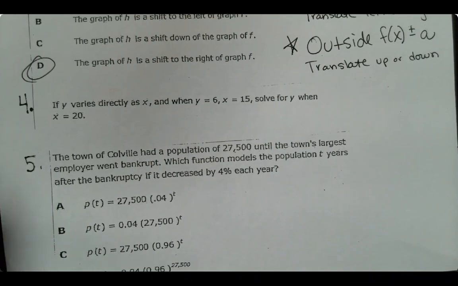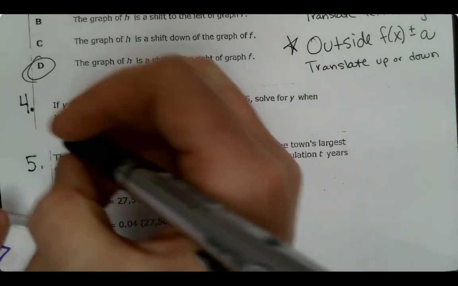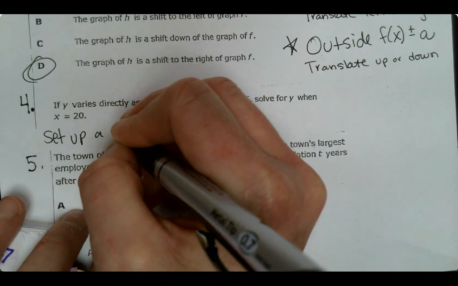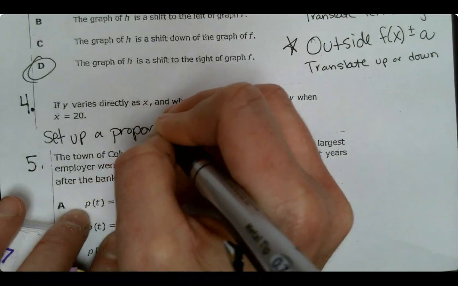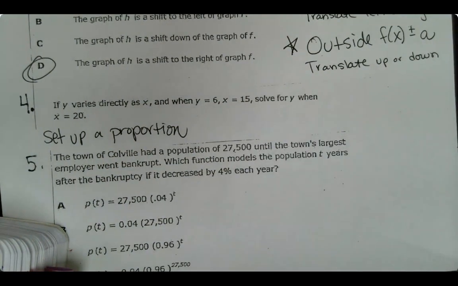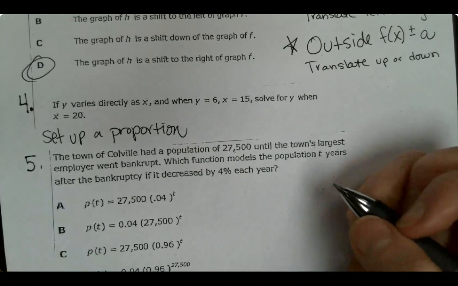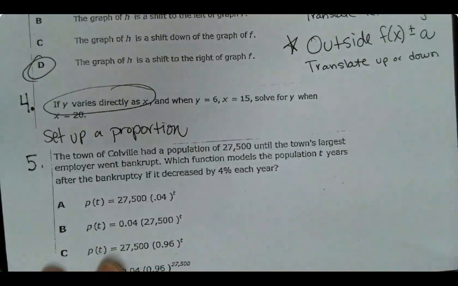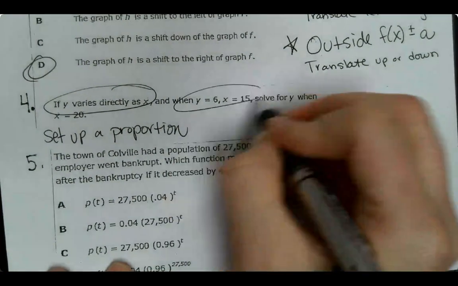What do we set up? A proportion, yep. So a proportion is two fractions that are set equal. Then you can do cross multiply and divide, or you can find the common factor. So we'd go like that, y over x, and we'd write this as a fraction.